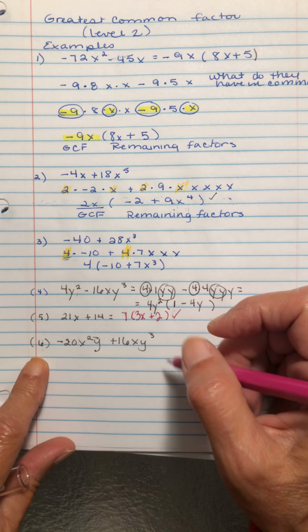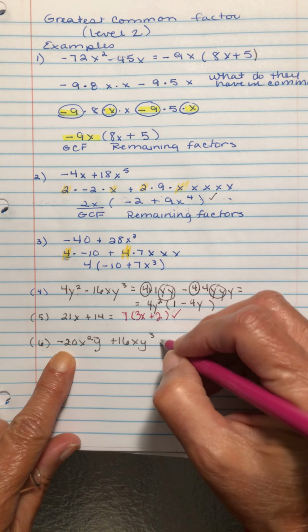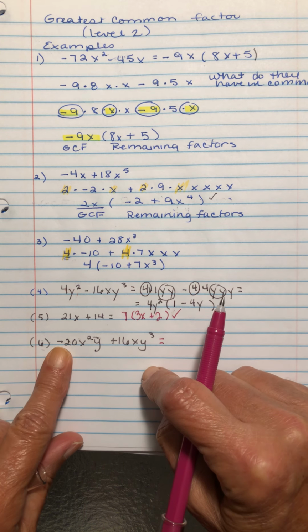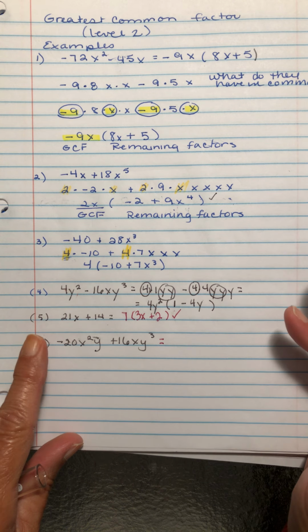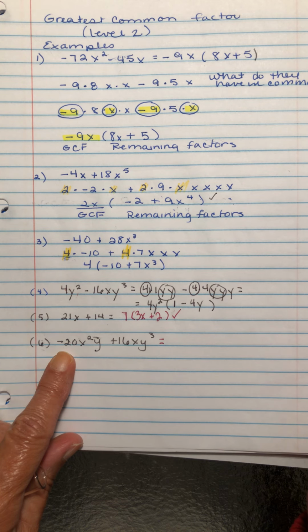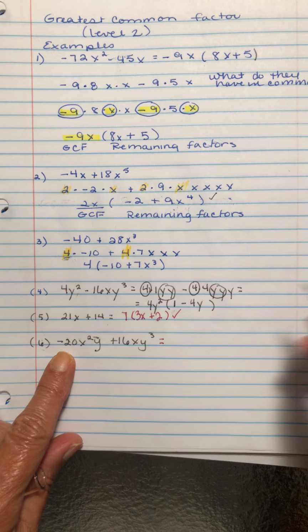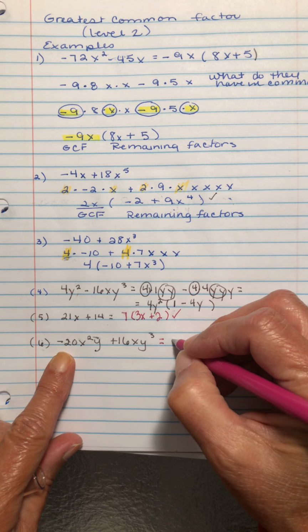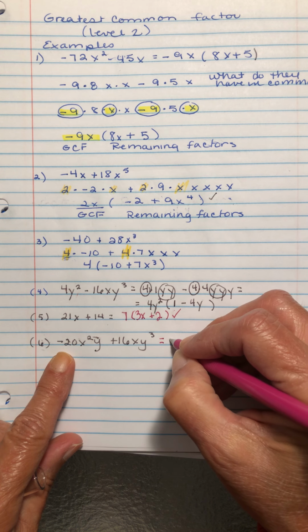Okay, here's the last one. I am going to show you in this one what happens if I take out the negative. Like I said, I actually believe that's the more proper way of doing it, but I just did want to give you a heads up for Delta Math. Don't want you saying, oh, but this is how they did it. But if we did take out the negative, you should be able to do that.